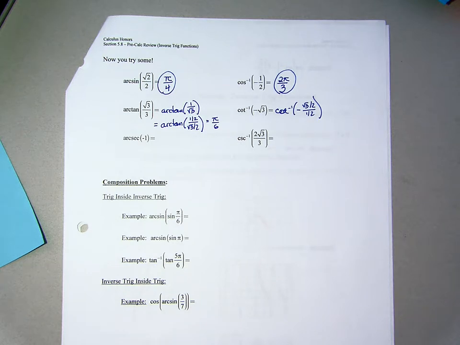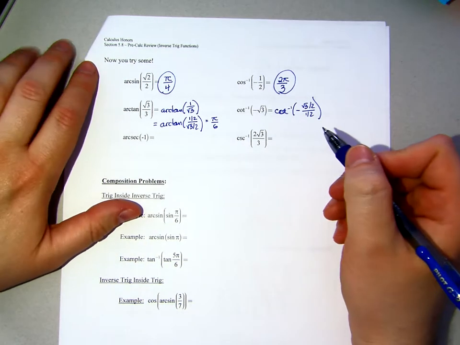No one's saying anything. Do we like 2 pi over 3, or do we not? No. Okay. What would you prefer? 5 pi over 6. Okay. What do you think about 5 pi over 6? No? Okay. So I do like 5 pi over 6.